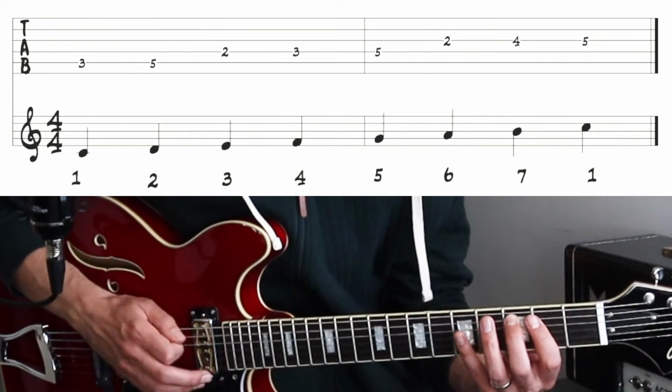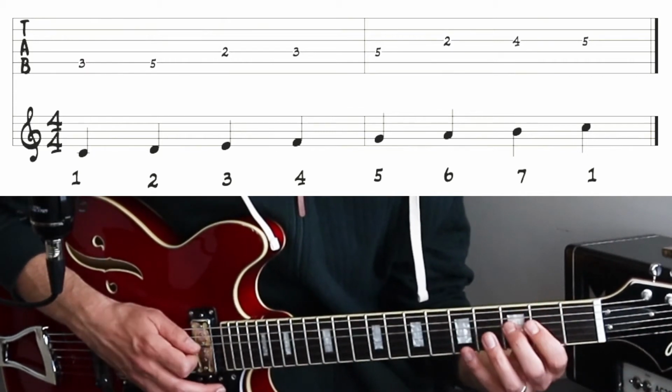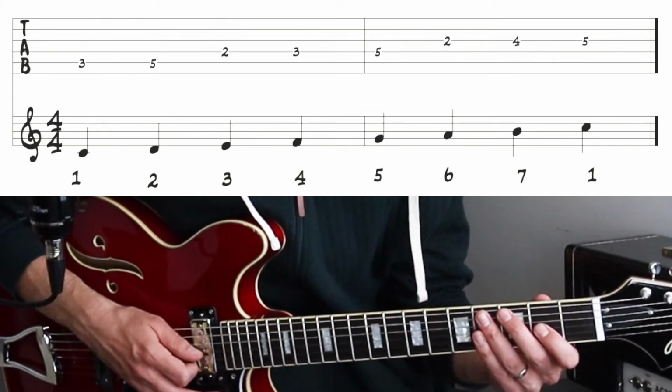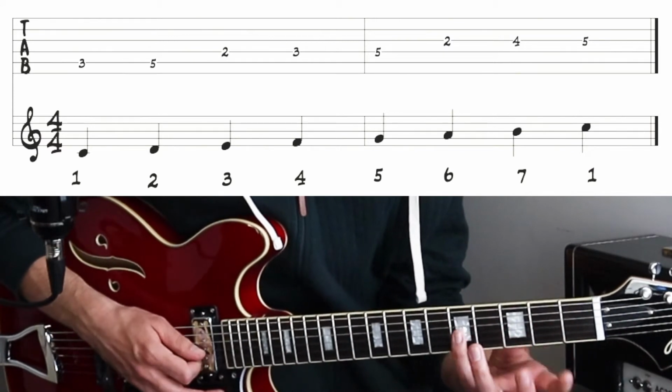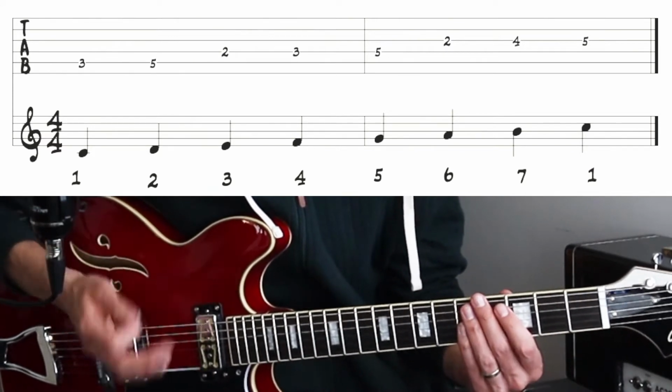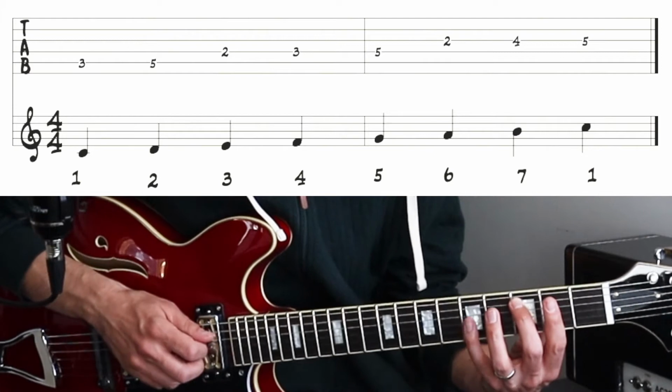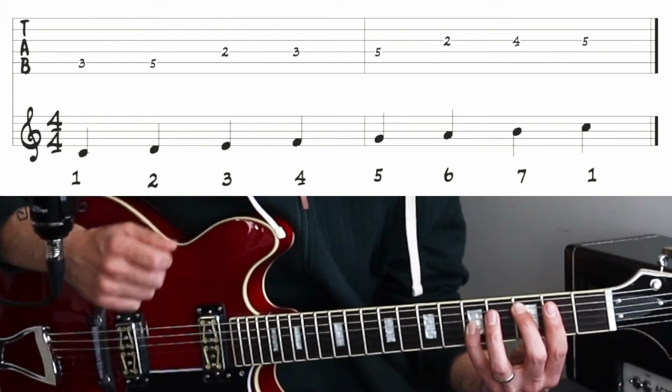So we're going to assign numbers to each of these notes in the C major scale. These numbers are called scale degrees, and we get 1, 2, 3, 4, 5, 6, 7, and then we get back to 1. That would be 8, but it's really just 1 because it's the note we started on, but an octave higher. So C is 1, D is 2, E is 3, F is 4, G is 5, A is 6, B is 7. Those are the notes of the C major scale.